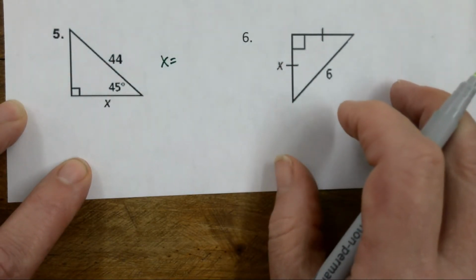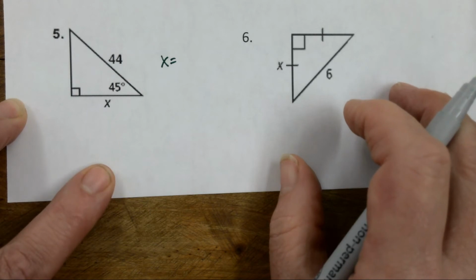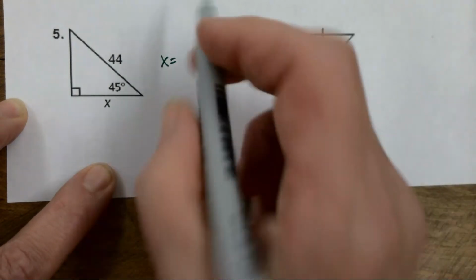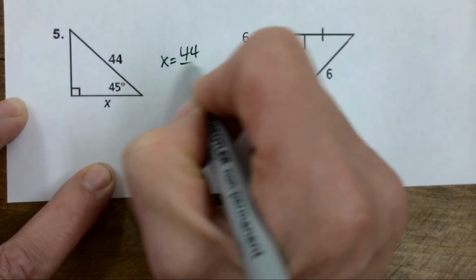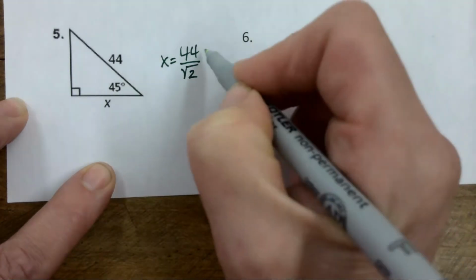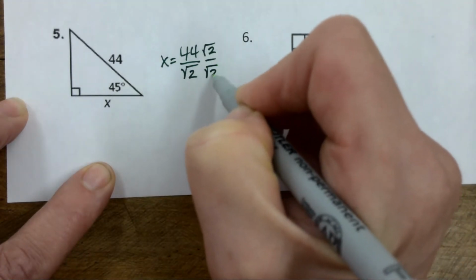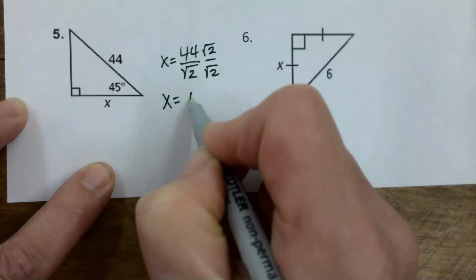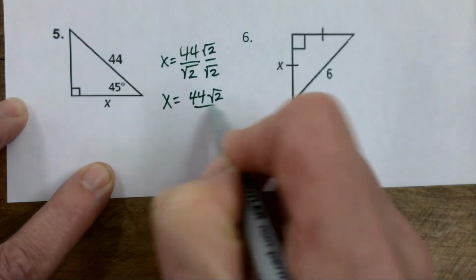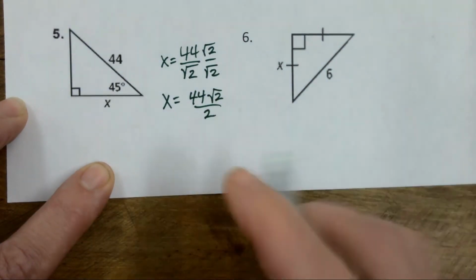You don't have to give me the answer, just tell me how to get started. Yeah. 44 divided by the square root of 2. Rationalize the denominator. And simplify.